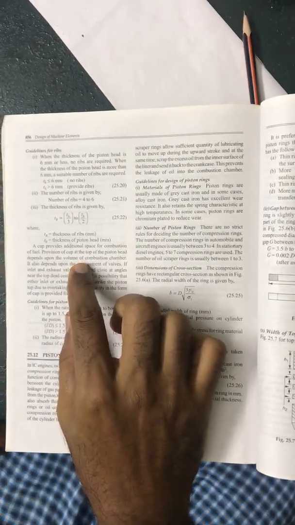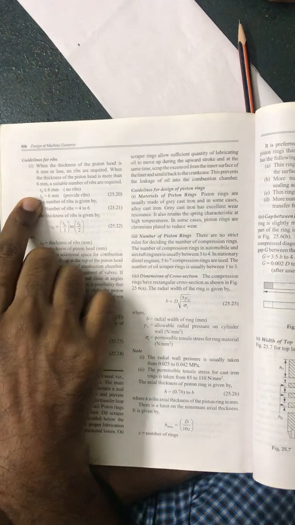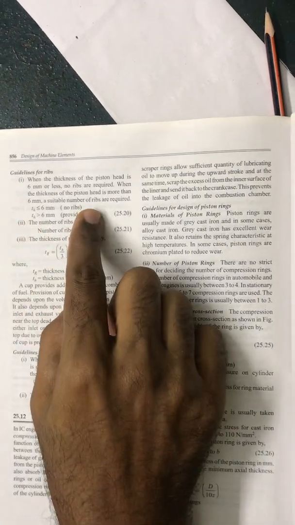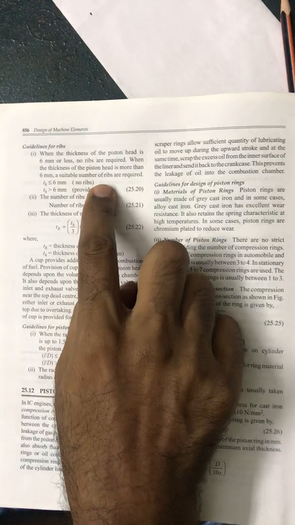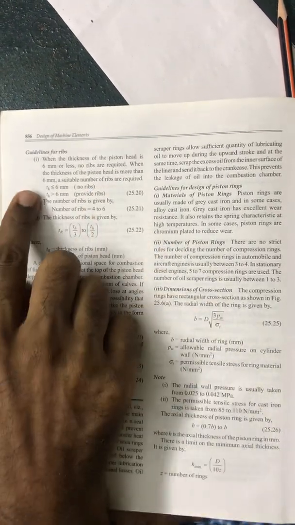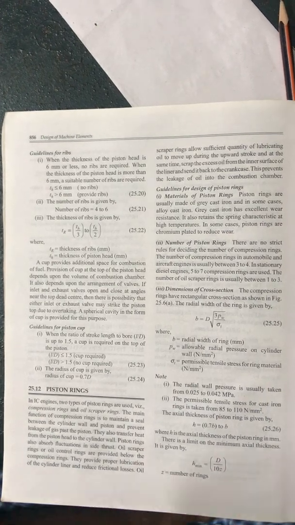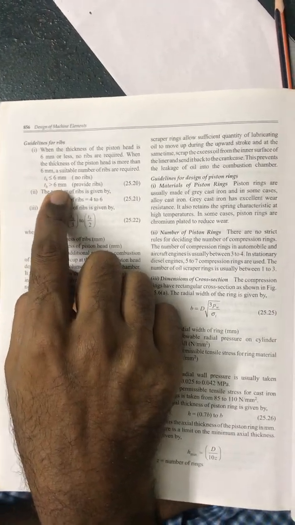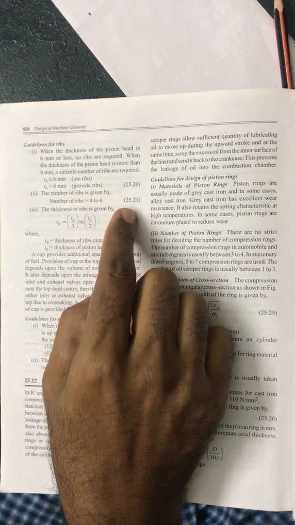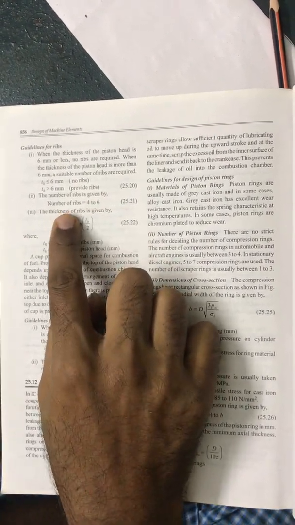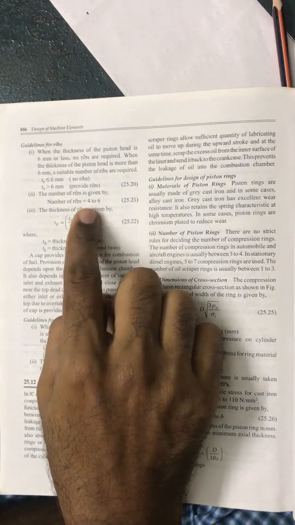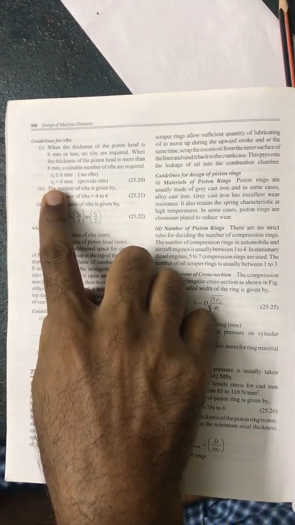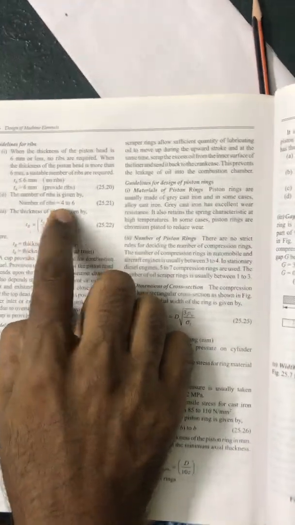Piston ribs and cups. If the thickness of the piston is less than 6 mm, there is no need to have any ribs. If the thickness value is more than 6 mm, we should provide some ribs, and the number of ribs may be between 4 to 6, whatever you want, based on the thickness value. Mostly the thickness value will be 9 or 10 mm, so you can take the number of ribs as 4.